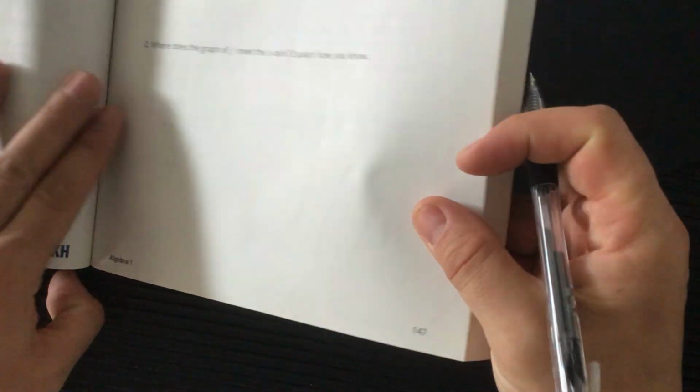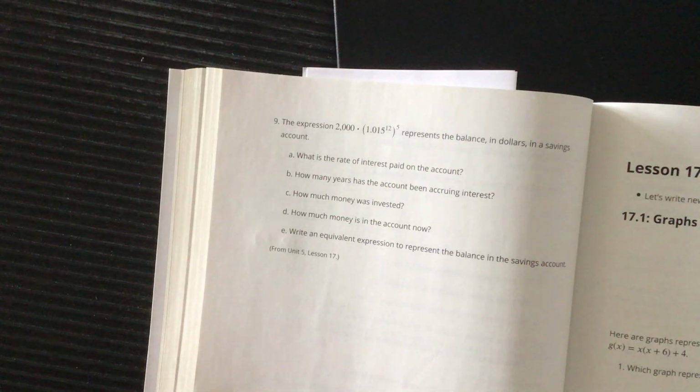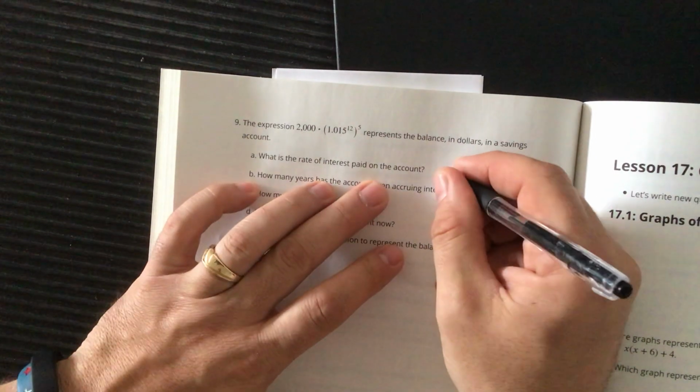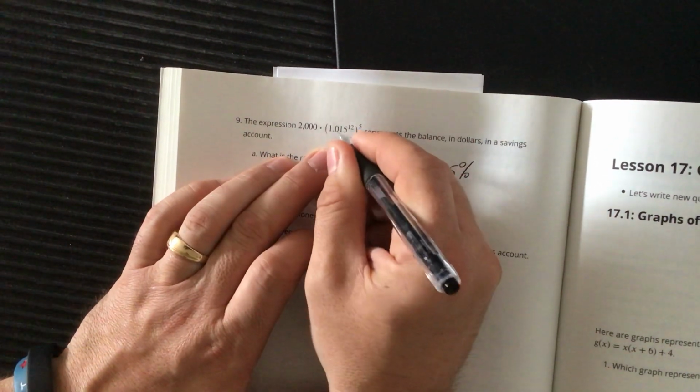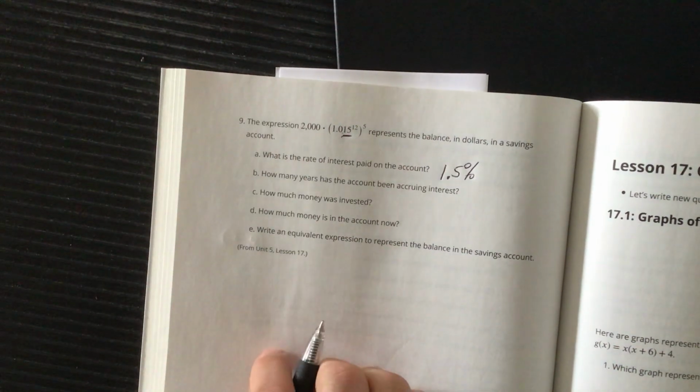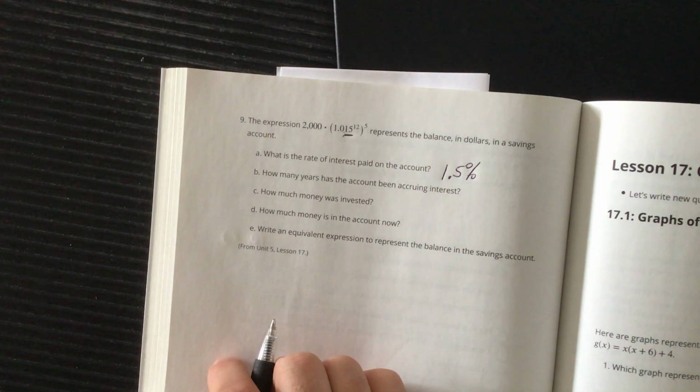Bums. Question 9. Samira, what do you got for 9? We got A. 1.015. Should just be 1.5%. Tells you right here. Remember decimal to a percent, and then they add it to 1. That's why the 1's there. It's going to include the original amount.